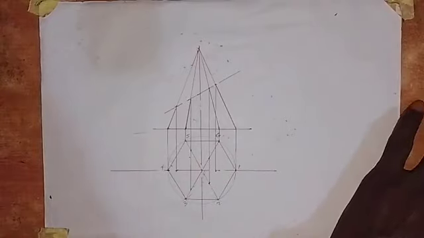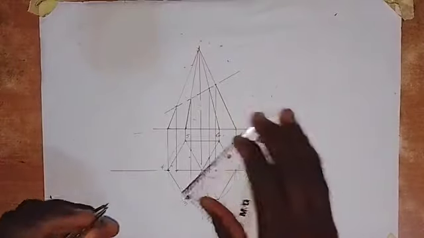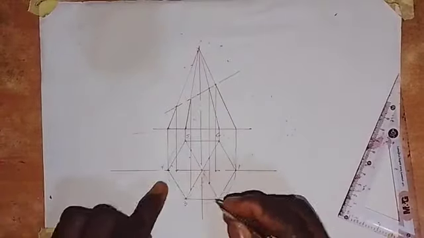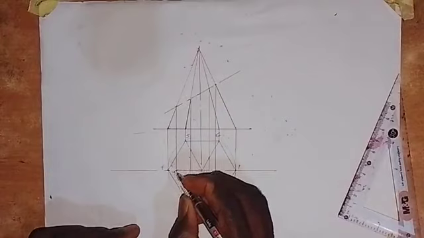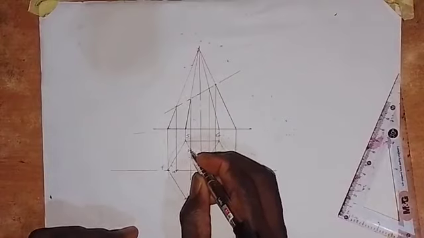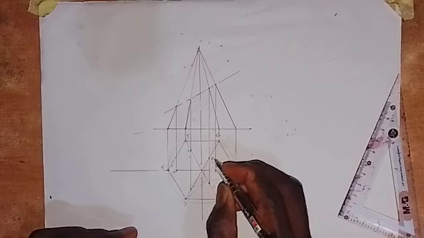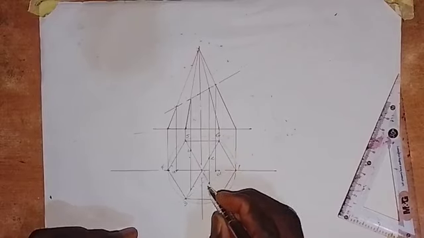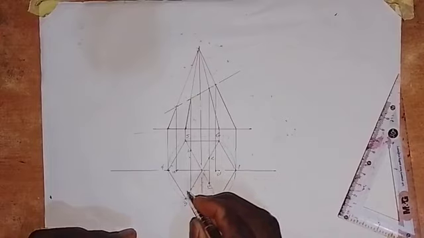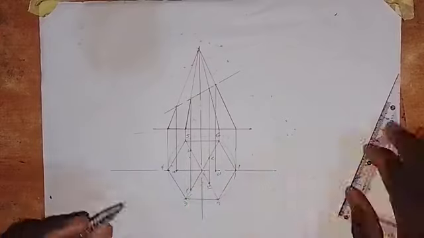We have to connect these points together. So we are going to connect them together. Let me just write it here. So let's say this is point A, this is point B here. So here is point C, and this is point D, this is point E, and then we have F here. Alright, so we connect them together.